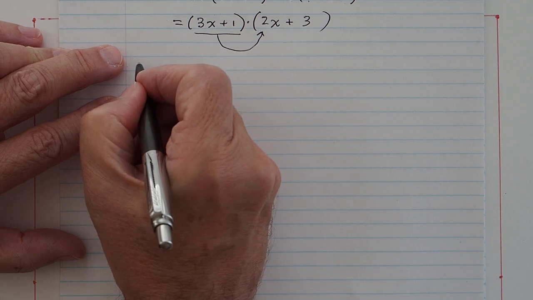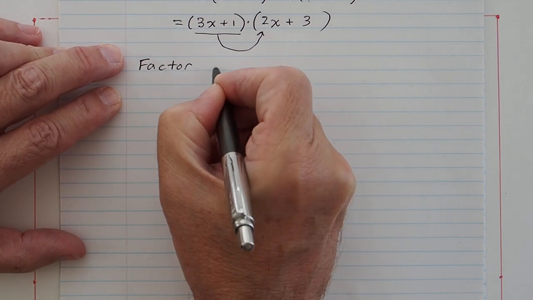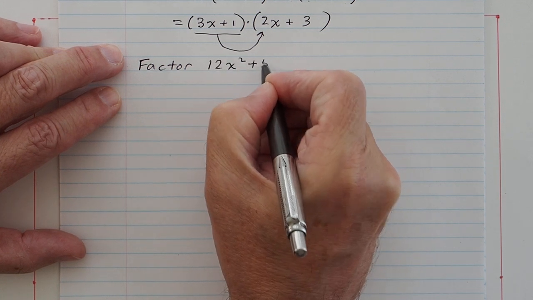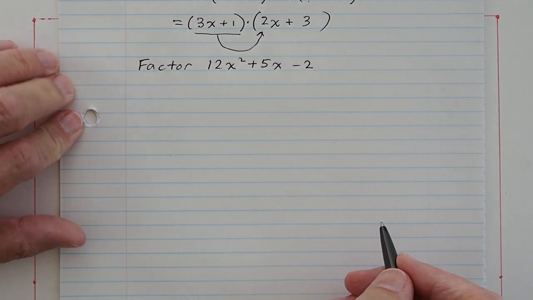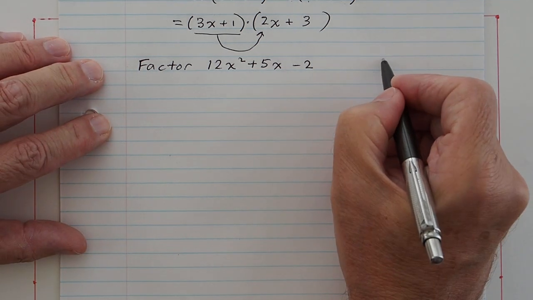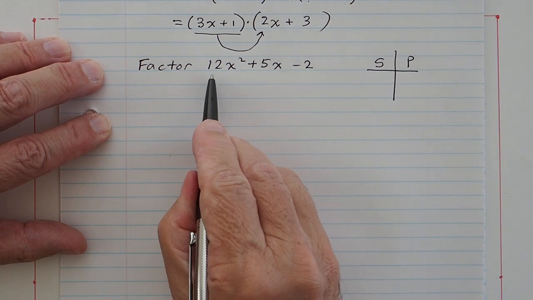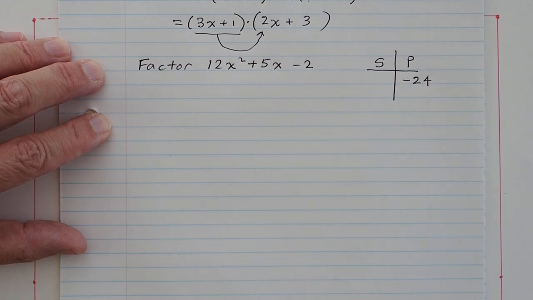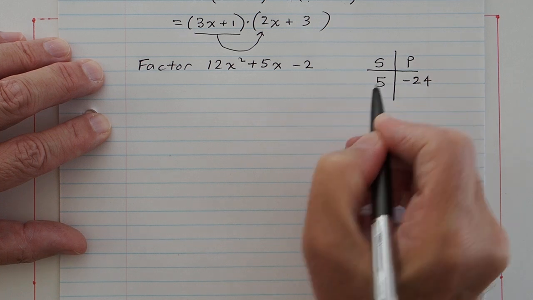Let's factor this one with some negative signs this time. Factor 12x squared plus 5x minus 2. Okay, try to remember the steps. You have to memorize the steps. So the first thing you do is create your sum and product chart. Your first number times your third number, in this case, gives you negative 24. And the middle number, whatever it is, goes here.